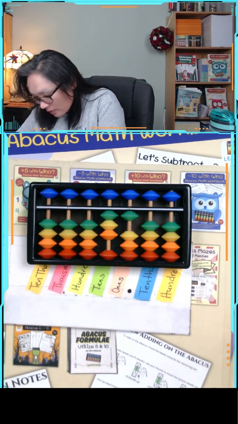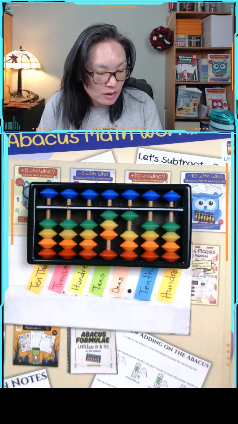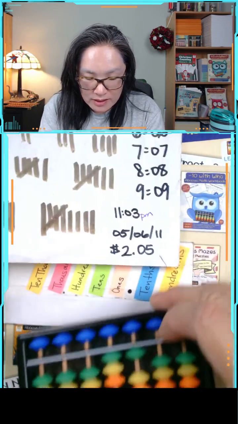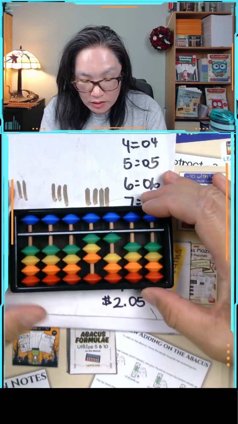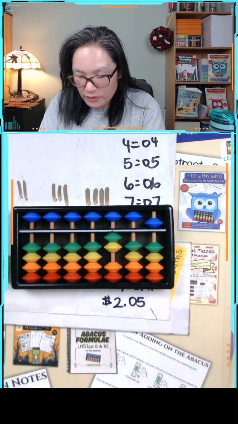Just like when we talk about money, right? Just like when we talk about money. This is the tenths and this is the hundredths. Just like money. So if I did $2, $2, 0, 5, that's what that would look like.